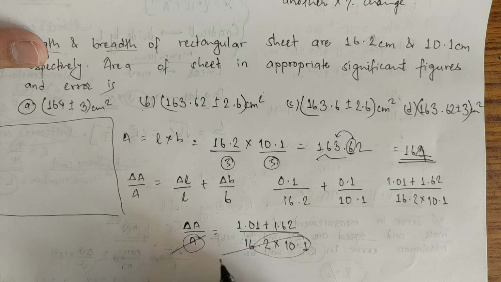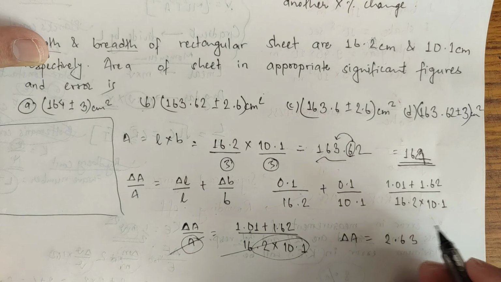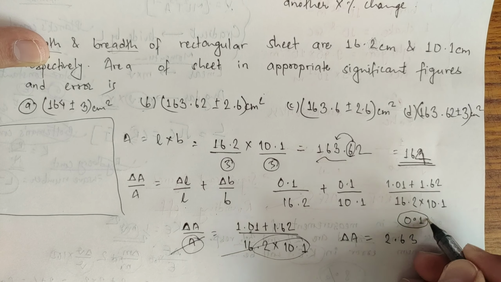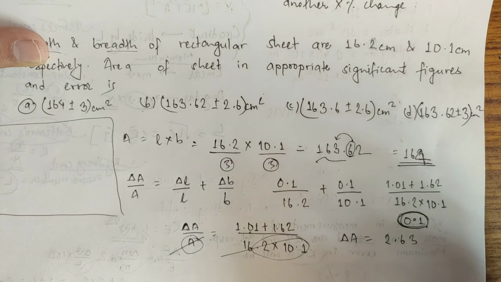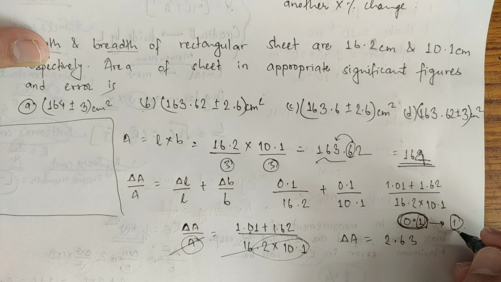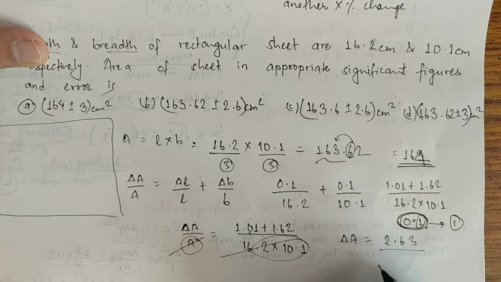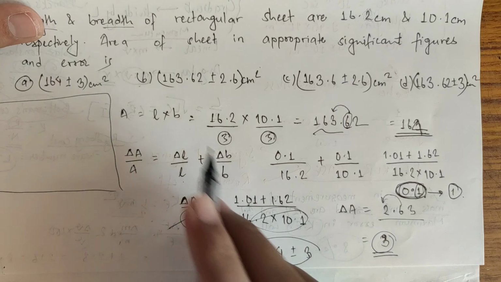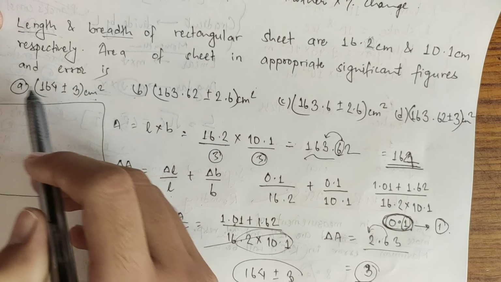Then delta A, if you add this, you will get 2.63, but the error in the question is 0.1, which has only 1 significant figure. So you have to make it 1 significant figure here. If you round off, it will go to 3. So the required answer is 164 plus minus 3. This is the required answer.